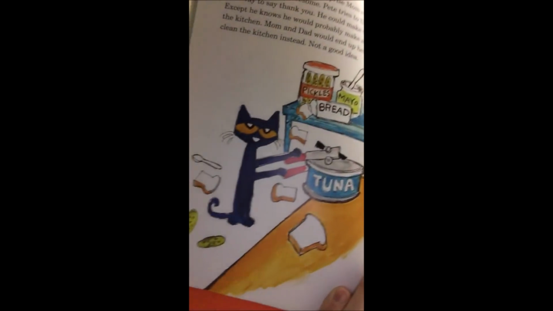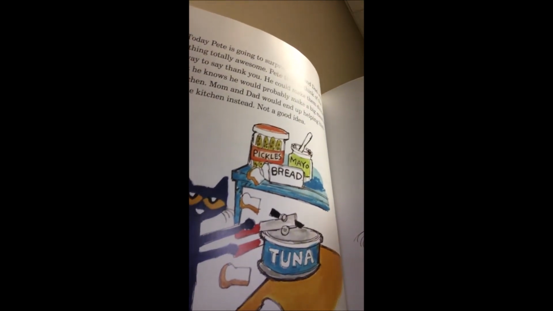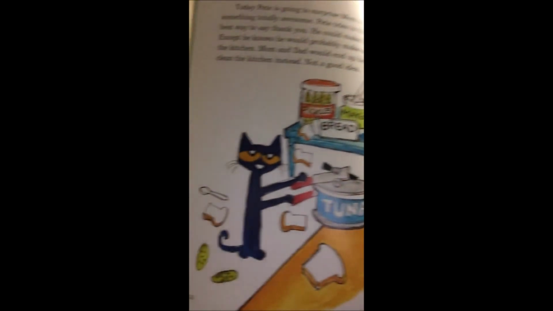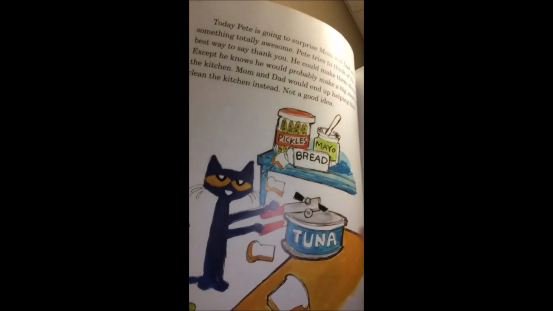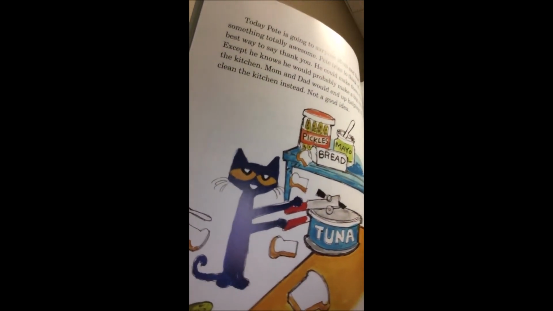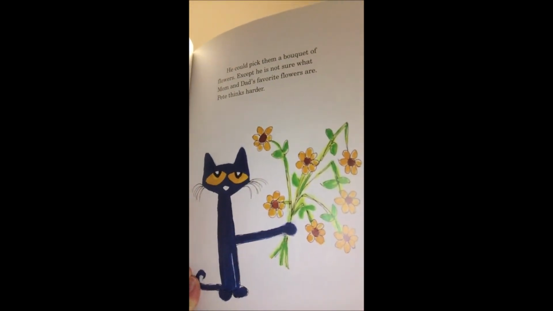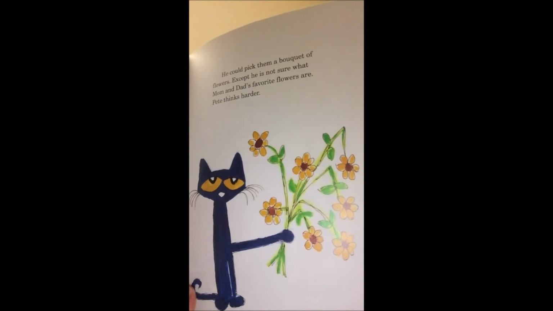So today, Pete decides that he's going to think of something special he can do for Mom and Dad to say thank you. He could try to make them dinner, but that would probably make a big mess in the kitchen. He could pick them flowers, but he doesn't really know what type of flowers Mom and Dad like.